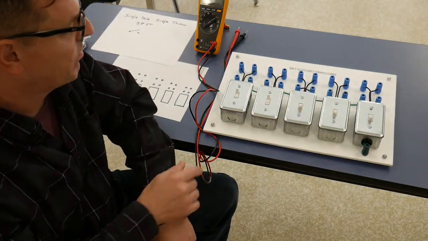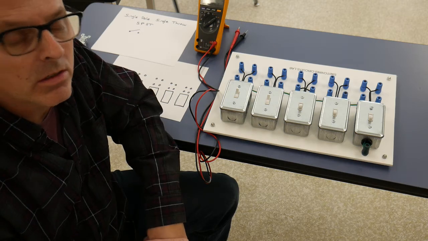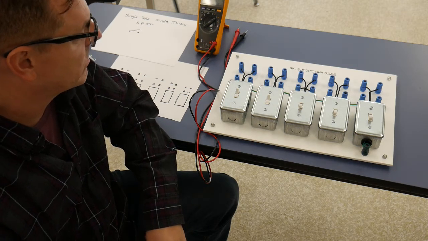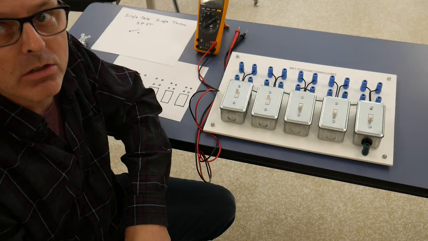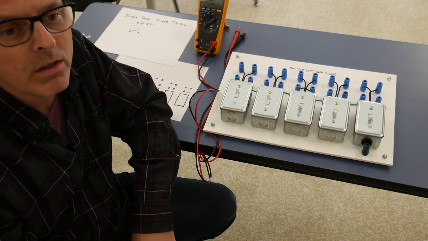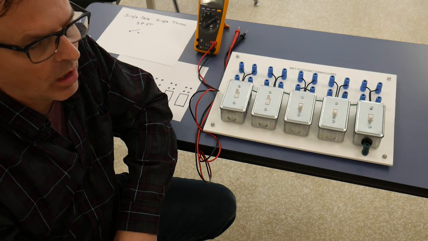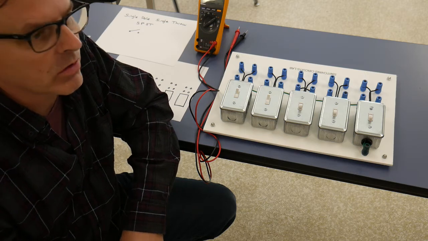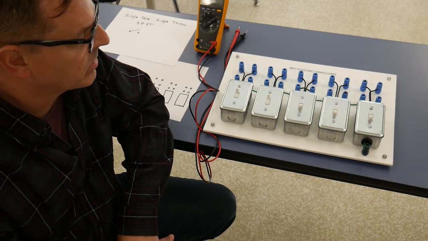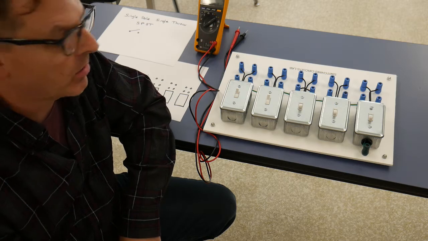Today we're going to explore a little bit about switching circuits and the different types of devices we can utilize to switch a circuit. So what is required in order to be able to control a light fixture or a motor or something like that? We can use simple switches to control that, much like you have in your house.